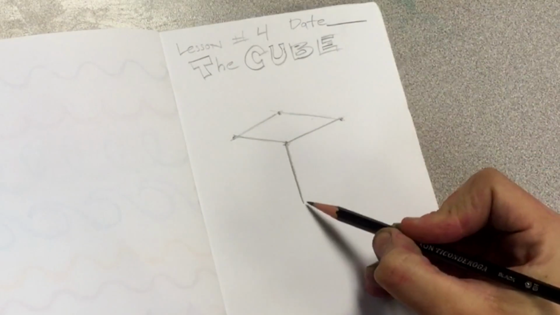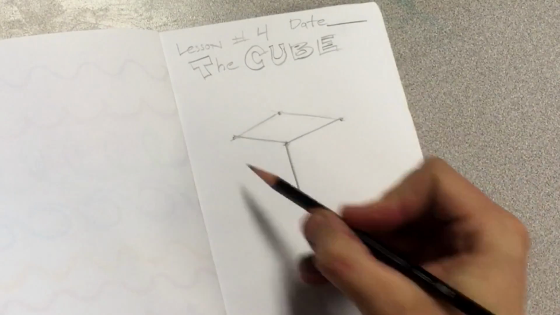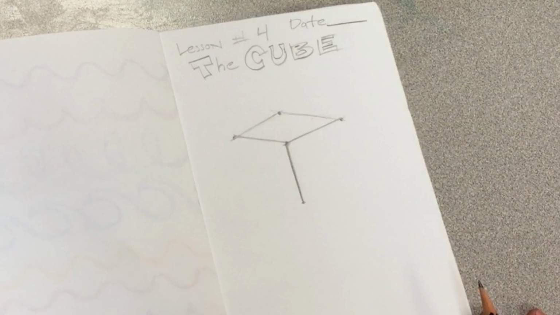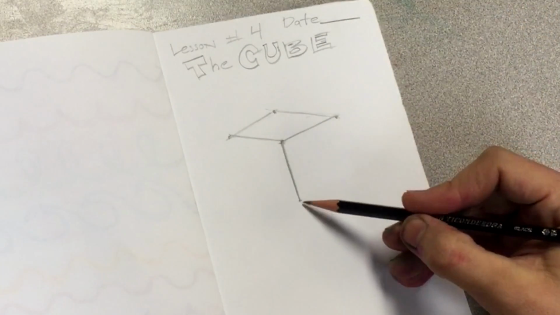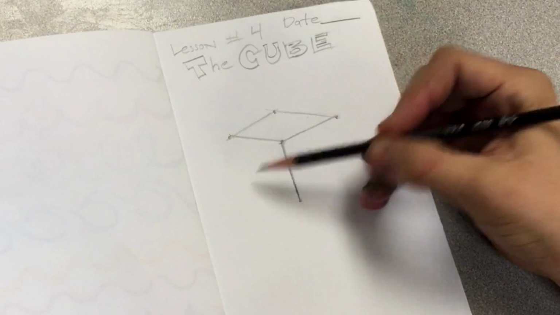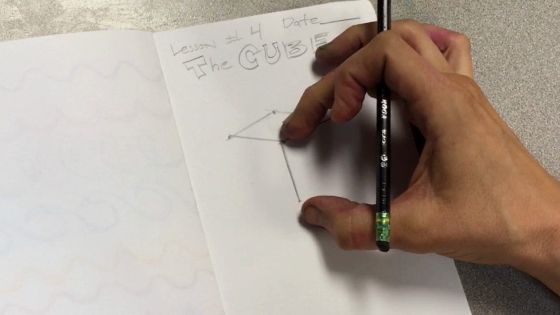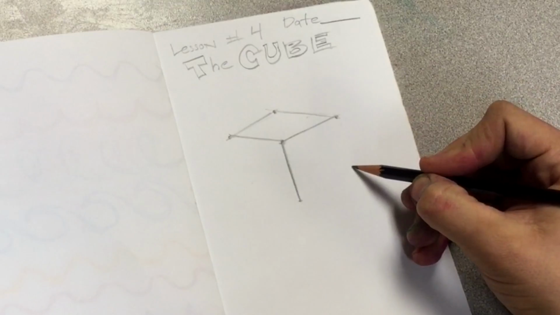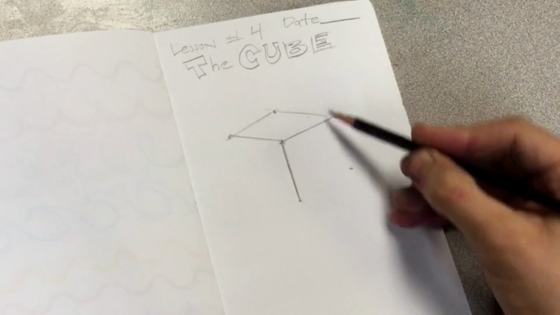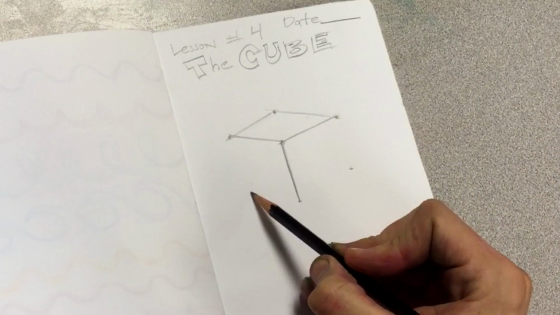We're going to make the middle line about that long. But our side lines are farther away, and we know that things that are farther away appear smaller. So we're going to reduce the size of these two lines. They're not going to be this long. They're going to be a little bit shorter. So I know the bottom of this line will be high, and the bottom of this line will be high.